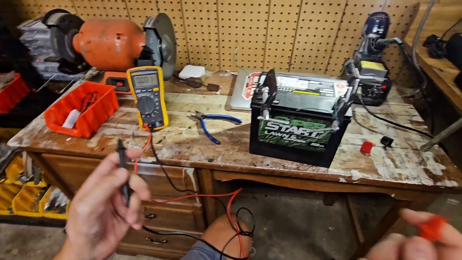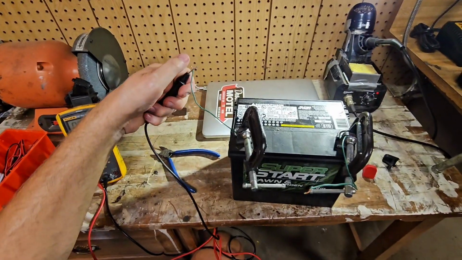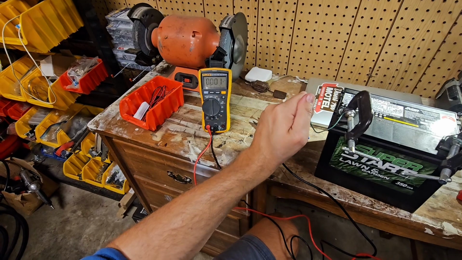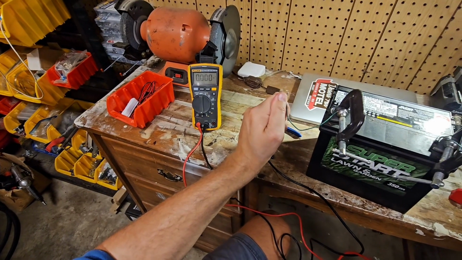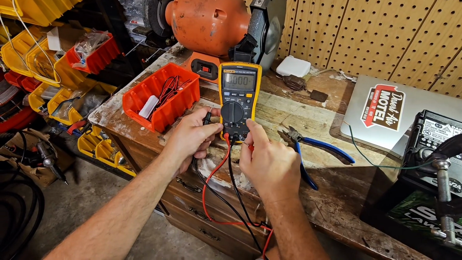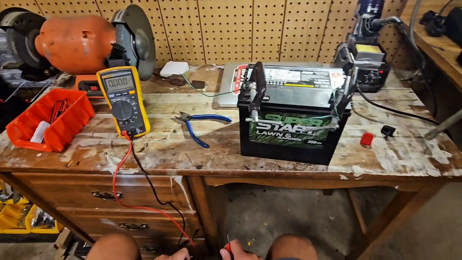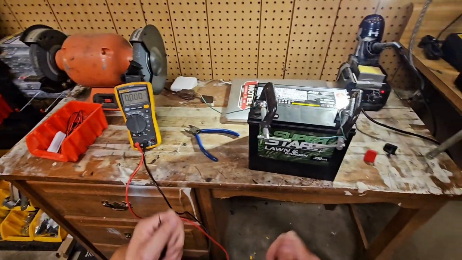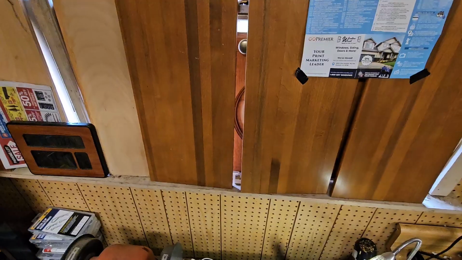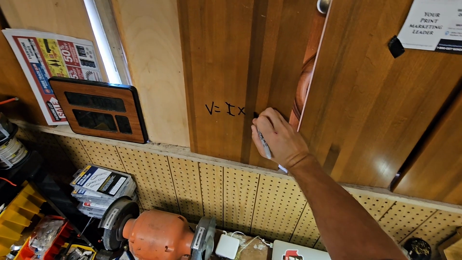And to read amperage, you have to break the circuit and read between it. The reason we're not getting any amp reading is because we're not drawing any power from it. V equals I times R.